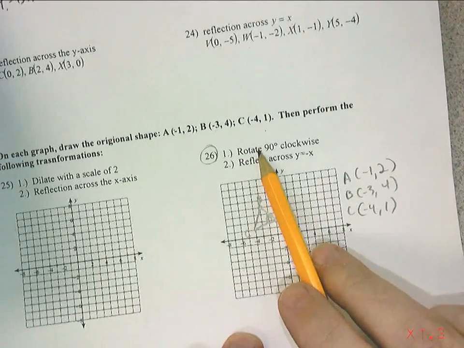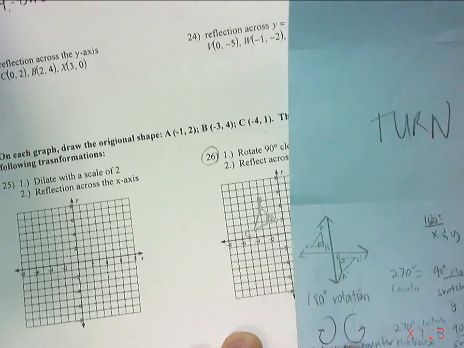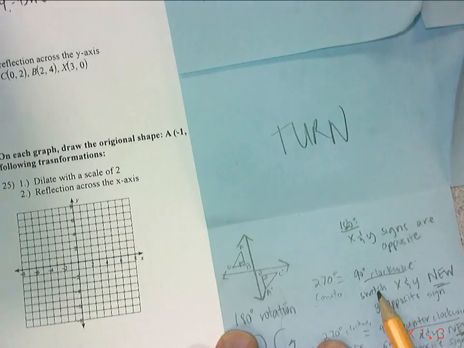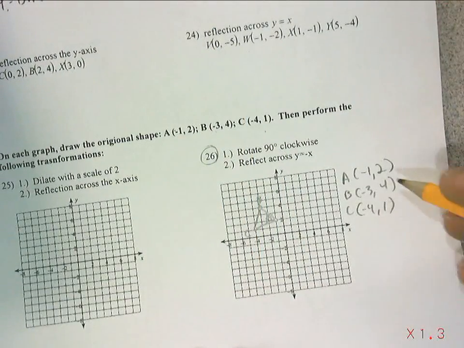So the first thing it wants me to do is rotate these 90 degrees clockwise. So again, on my little handy footnotes here, 90 degrees clockwise, I'm going to switch the X and Y, and then the new Y changes signs. So these are all going to flip.